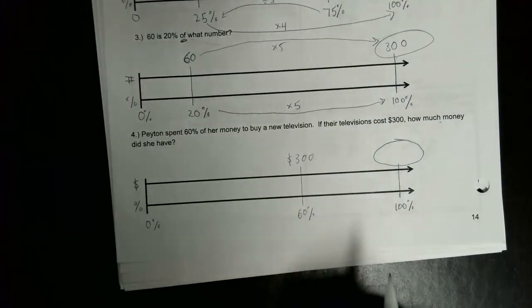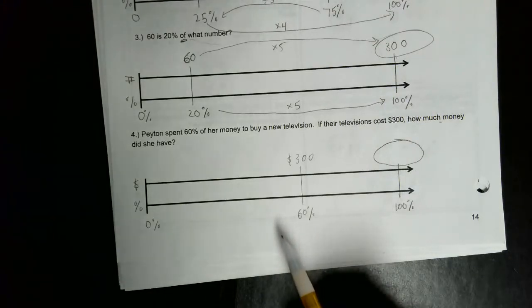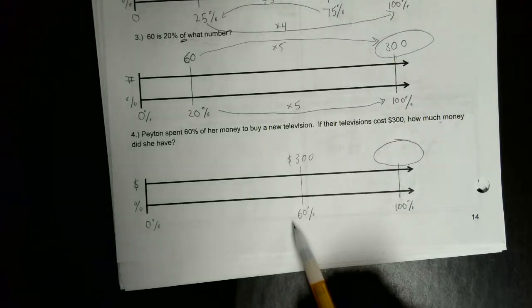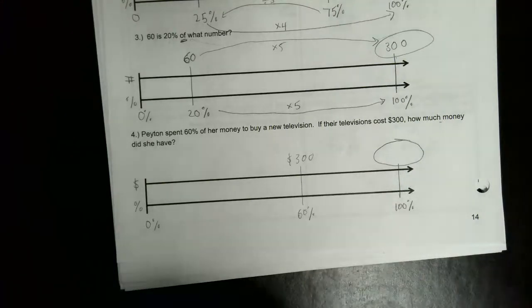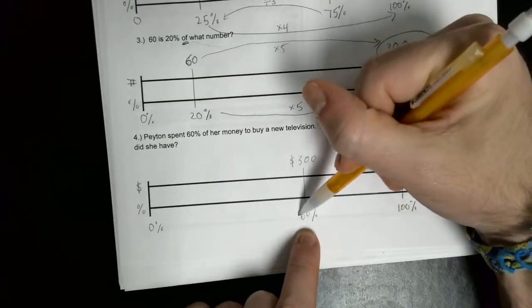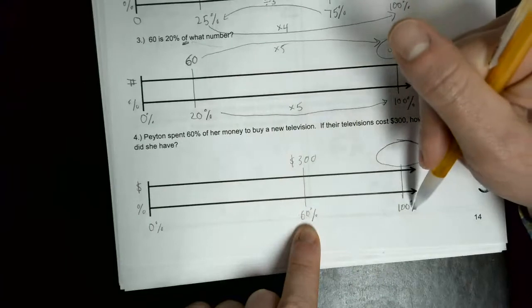Let's see. What can we divide 60 by to get to a number that we can then get to 100 with? I'm thinking there's 2, 3, 4. All right, there's 4 different possibilities. What I'm going to do is divide by 6 because then I'll get to 10, and I know I can get from 10 to 100.